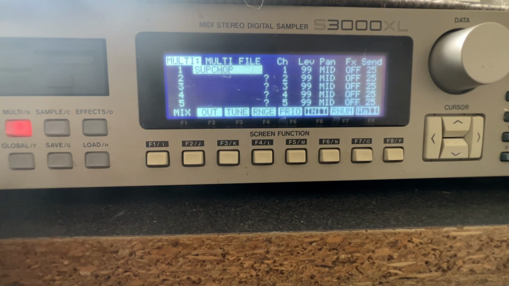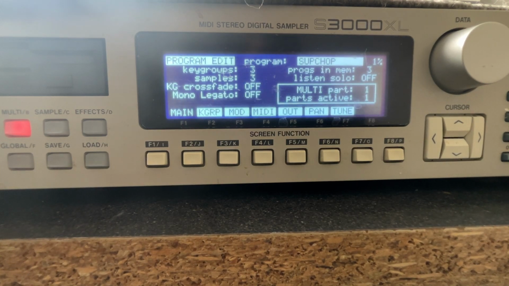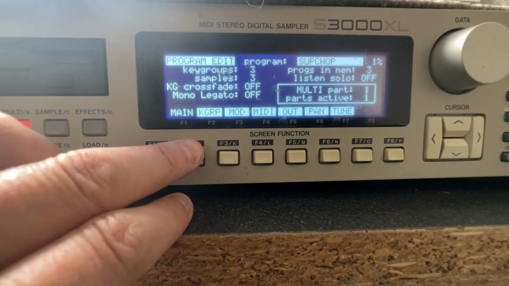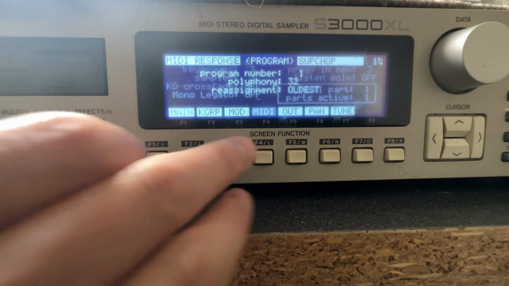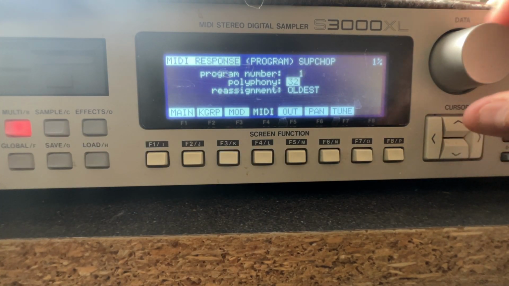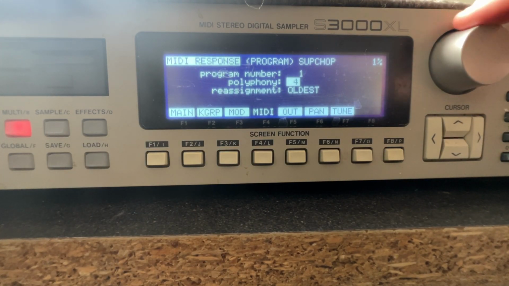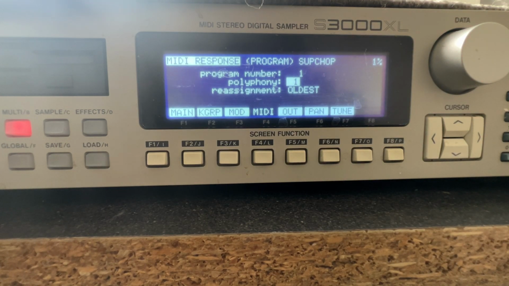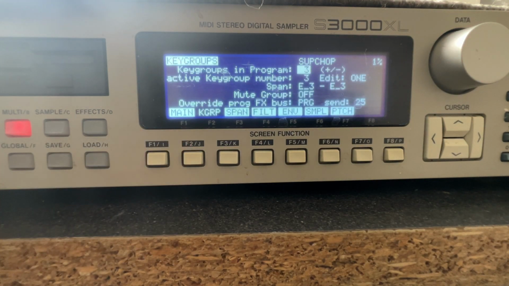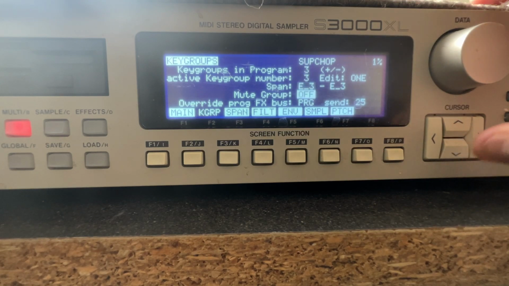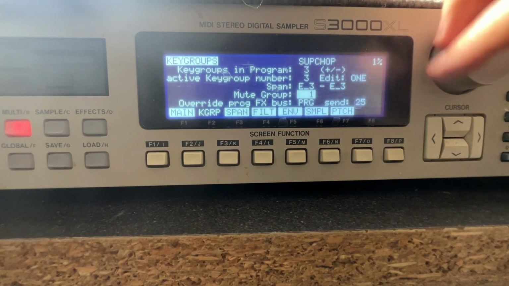So another thing you could do is edit the program, and you could put it to monophonic with the polyphony. Or another way to do that is just mute group it and give it a number. I think there's quite a few you can choose.